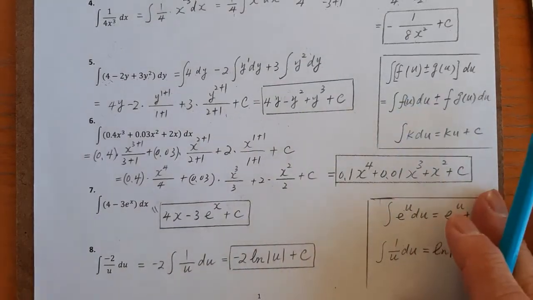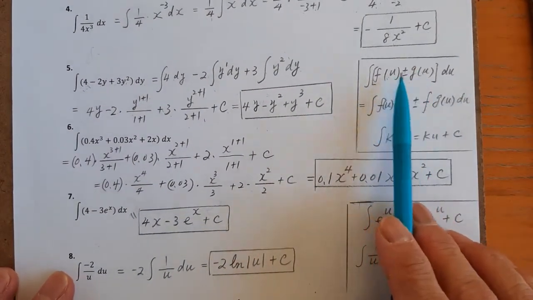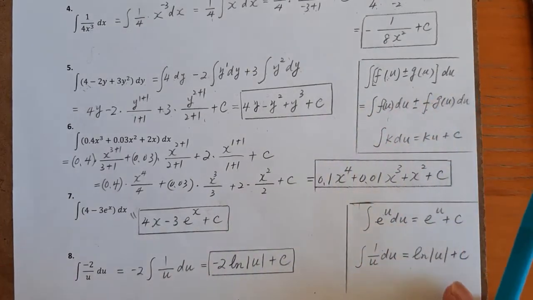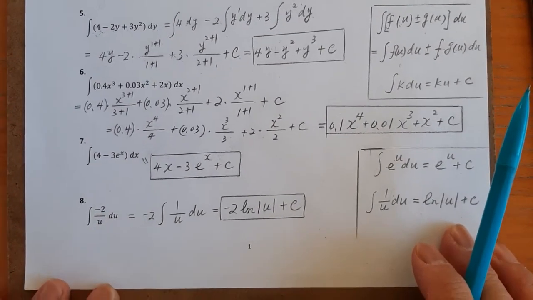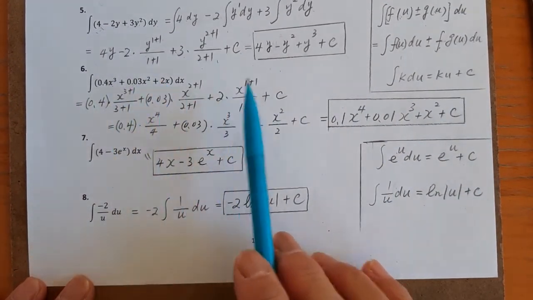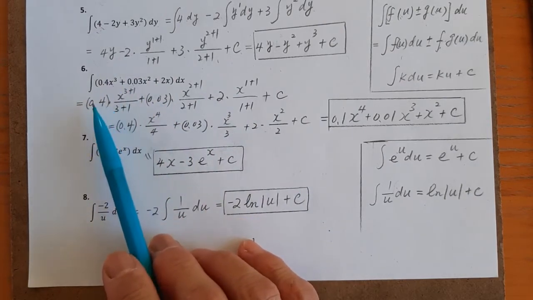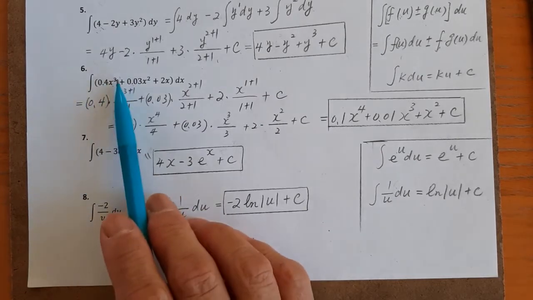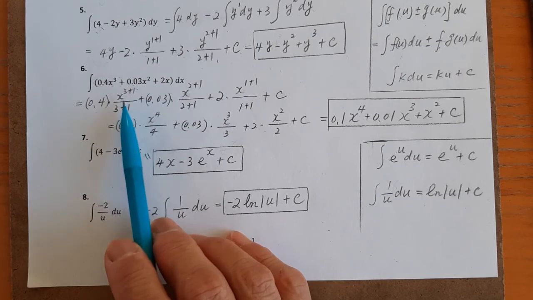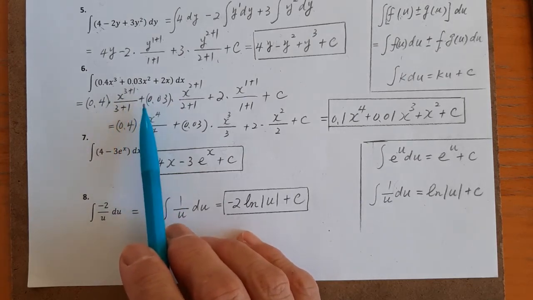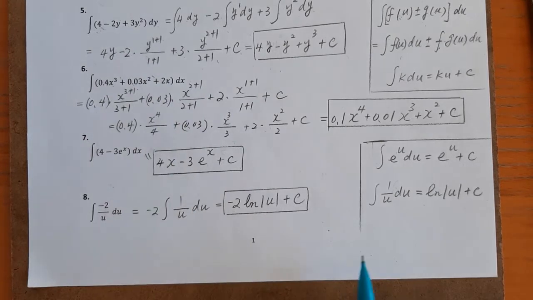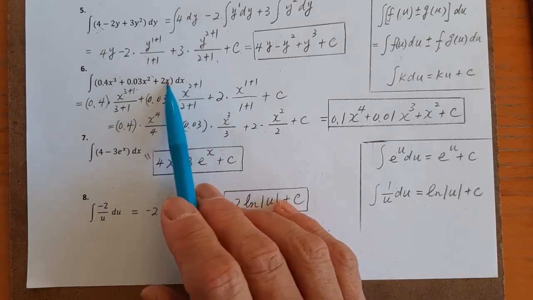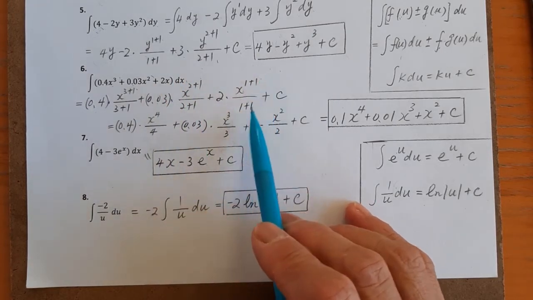So here we use this rule: for two functions that you add or subtract, you can take the integral of each function. The next one also, each term take integral. 0.4 is a scalar, factor out, times x cubed, take integral is x to the power 3 plus 1 over 3 plus 1, plus 0.03 times x squared, take integral is x to the power 3 over 3, plus 2 times x, take integral is x squared over 2.